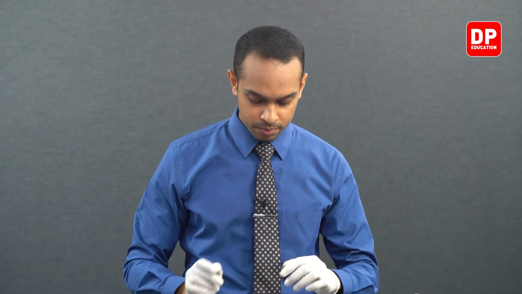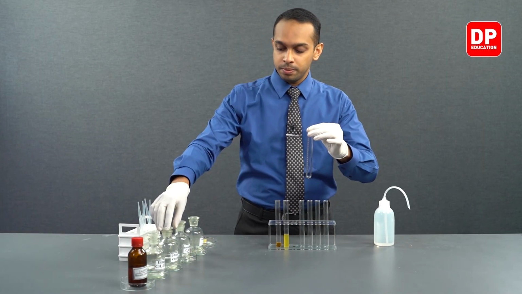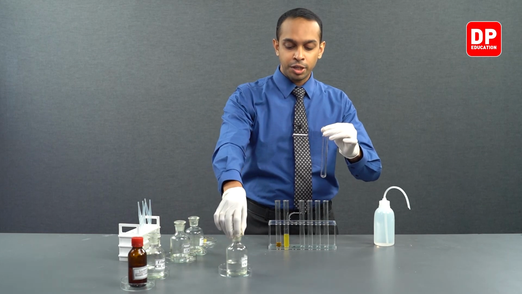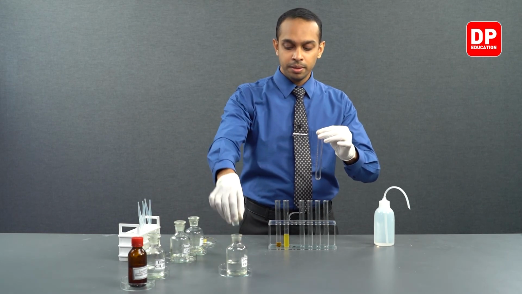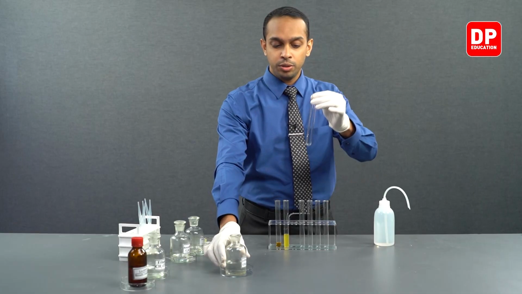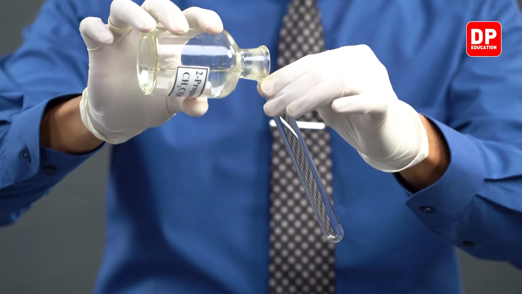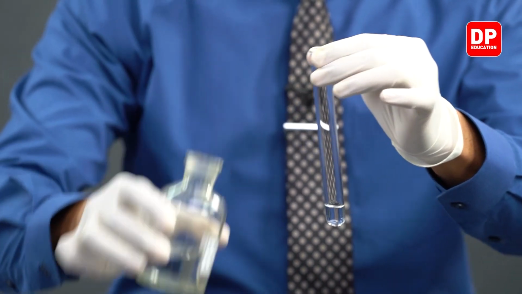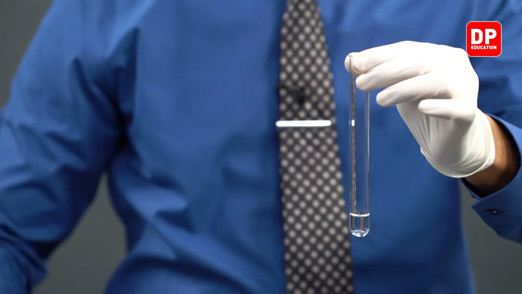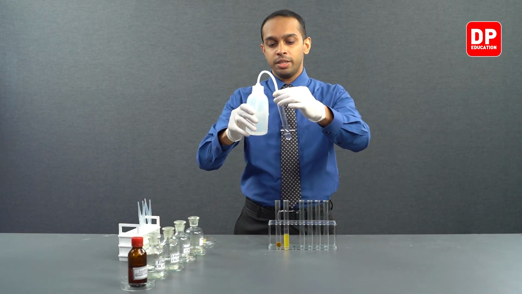Let's move on to 2-propanone. Let's take a new test tube and we'll take our 2-propanone here, and to this test tube we will add a small amount of acetone or 2-propanone, and we'll add a little bit of water into this.